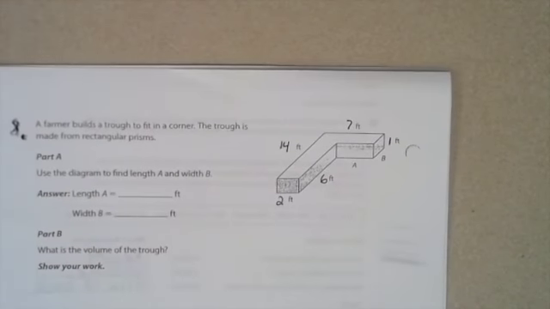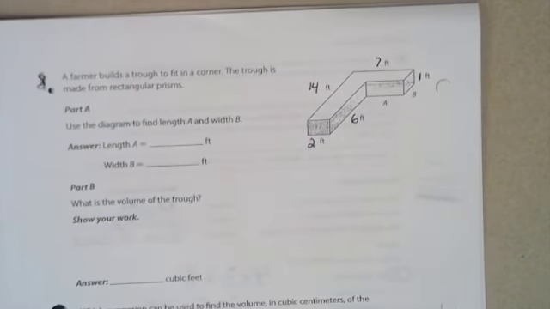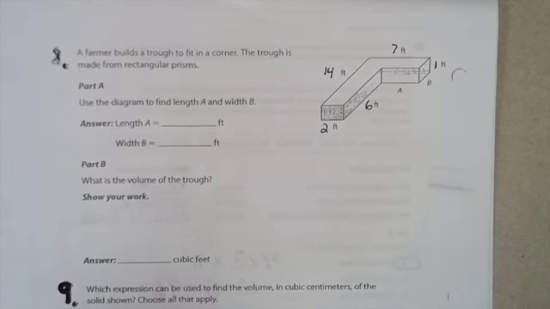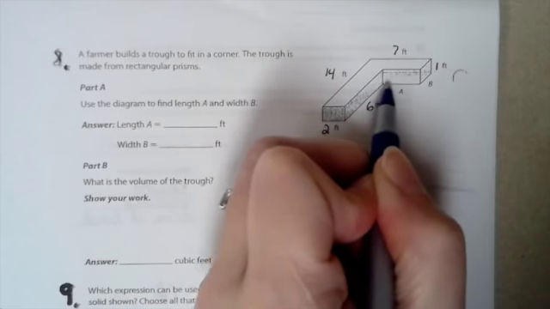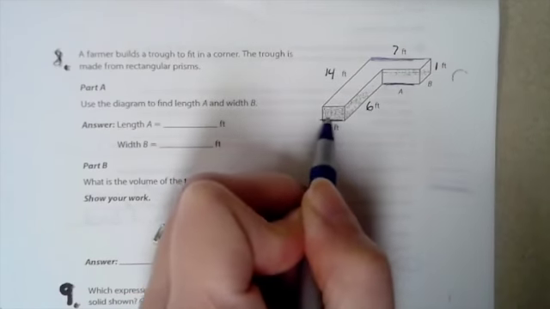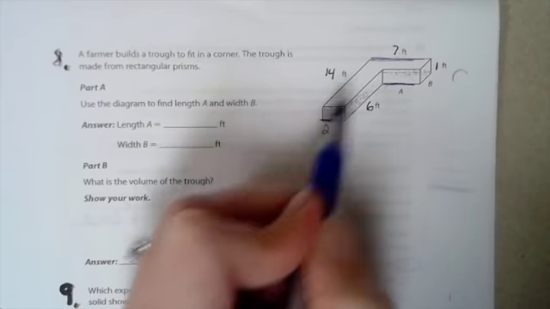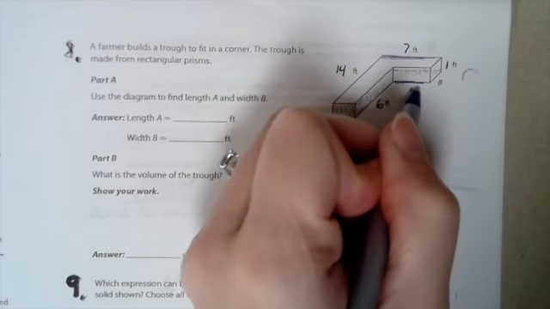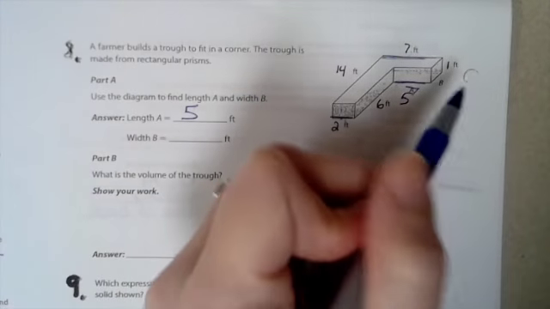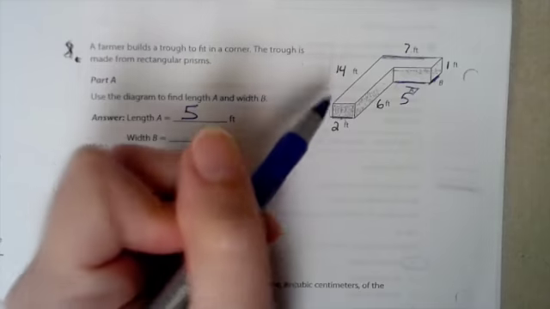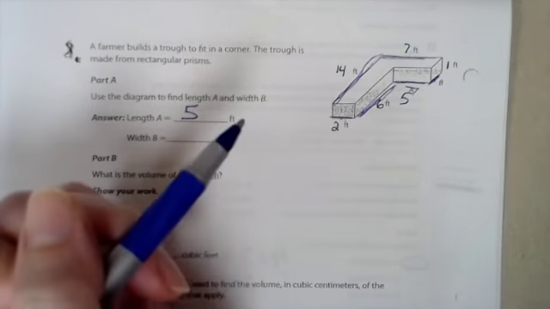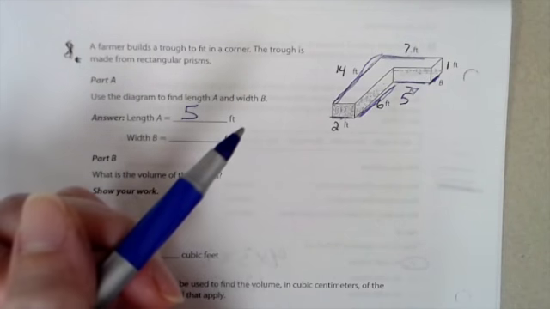This is very similar to one we did on the front. These are practice getting you ready for your test. So we're looking for the measurement of A. We have our length of 7 and our length of 2. So if we subtract 7 and 2, we get 5 for the measure of A. For our width, we have a width of 14 and a width of 6. So if we subtract 14 minus 6, we get 8.